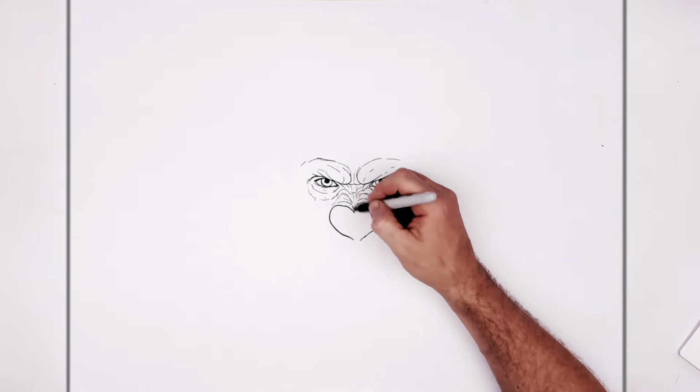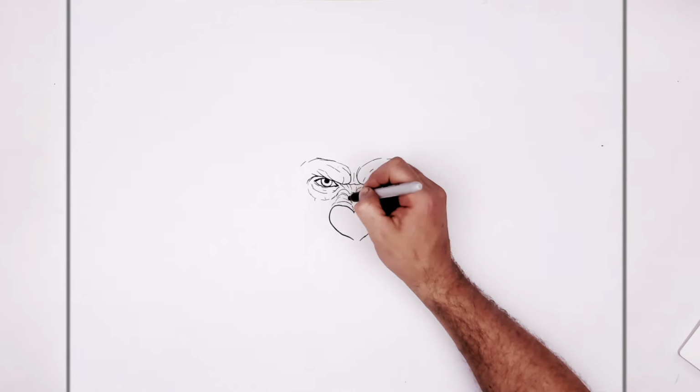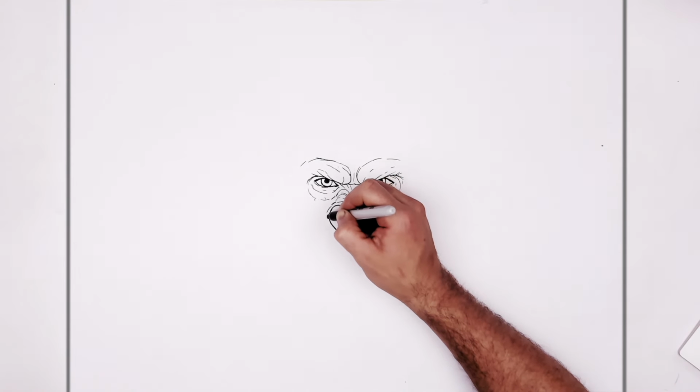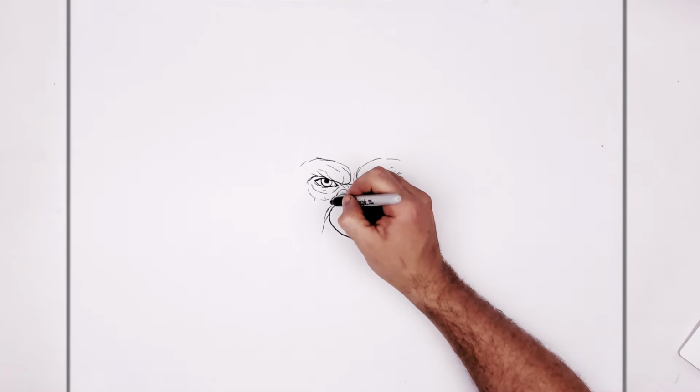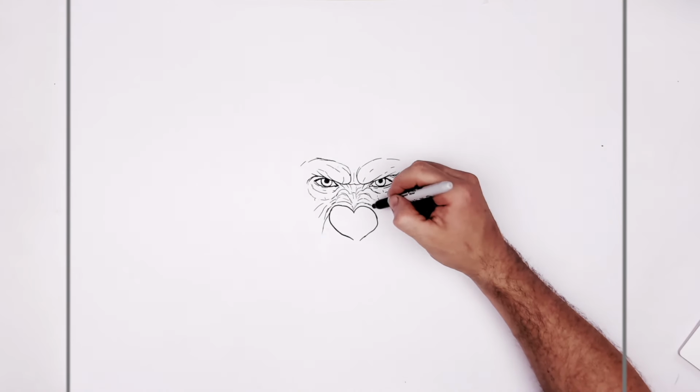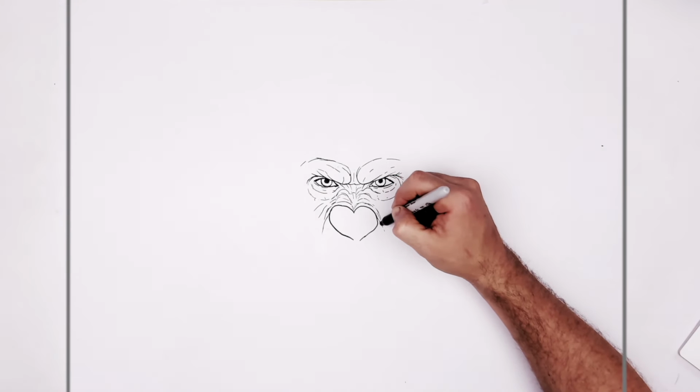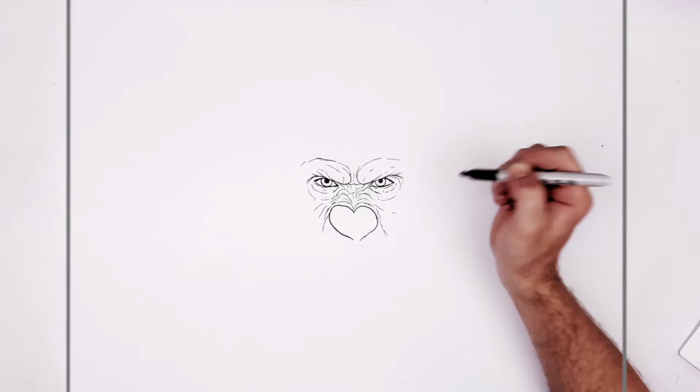Right, and then the wrinkles sort of on the side of his face kind of come down then. Gets kind of hairy in there.